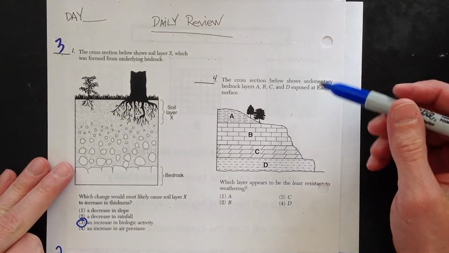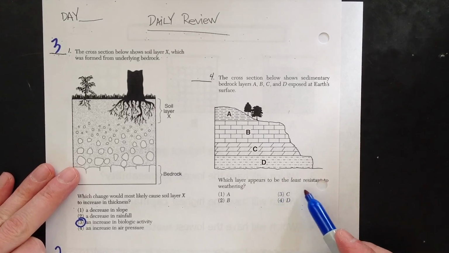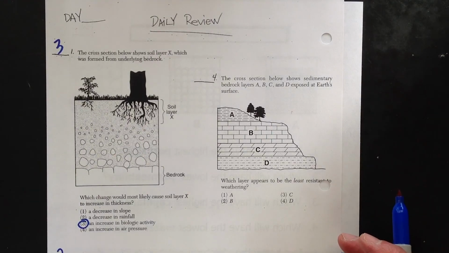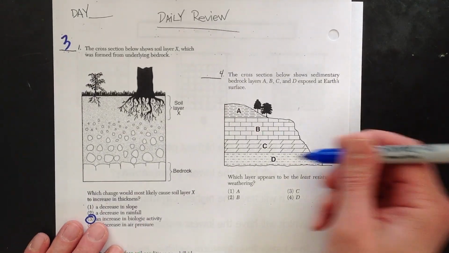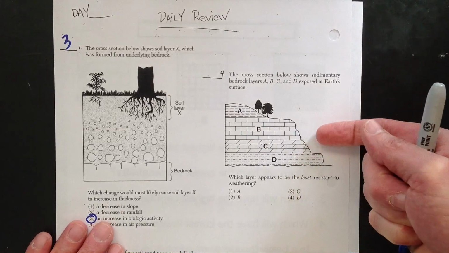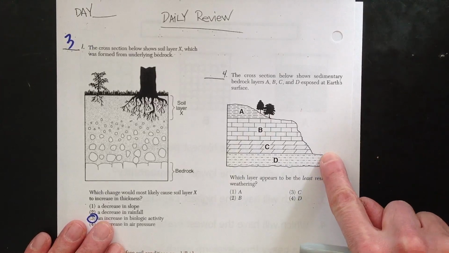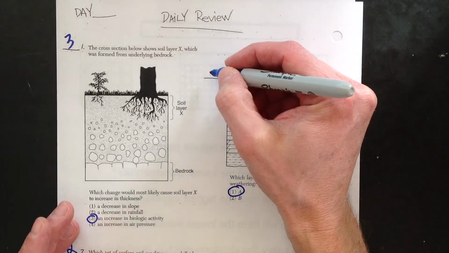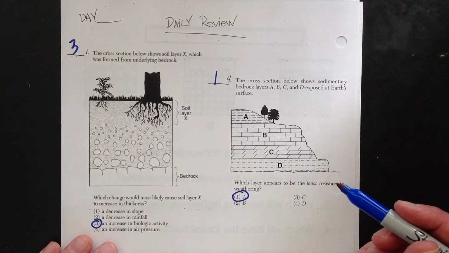Question 4. The cross-section below shows sedimentary bedrock layers A, B, C, D exposed at the surface. Which layer appears to be the least resistant to weathering? Least resistant means it resists weathering the least. Therefore, it's been weathered the most. That is where people get tripped up. You can tell by how far back it is. The further back it is shown this way, the more it's been weathered. So this has been weathered the least. This is most resistant, D. A appears to be the least resistant right there. So choice 1, which is A, is the least resistant. Know that as well.